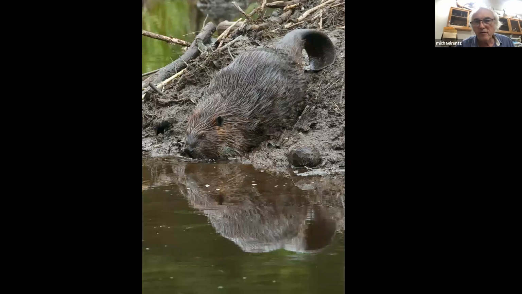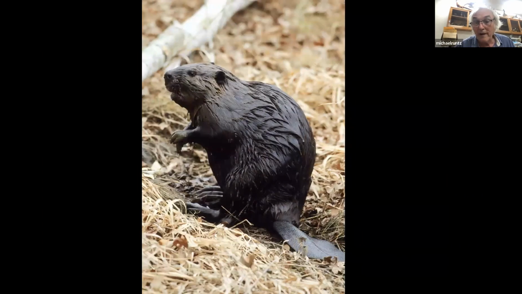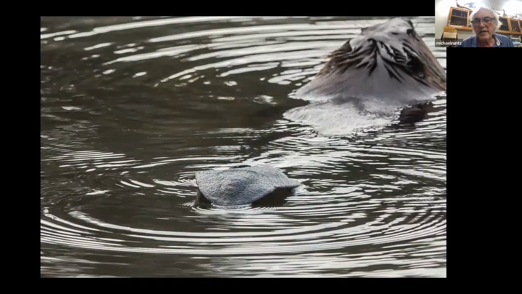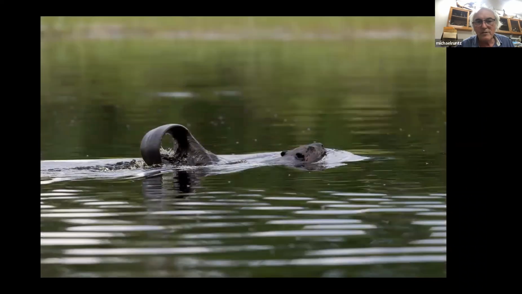They don't use the tail for building. That's a fallacy. But they use it as a prop on land. And they can put the tail behind their body when they're cutting down trees or chewing through wood, or in front of their body when they're doing grooming to expose the bottom side of their belly for further grooming. And importantly, they can use that tail for communication. And beaver tail slaps are famous, of course.